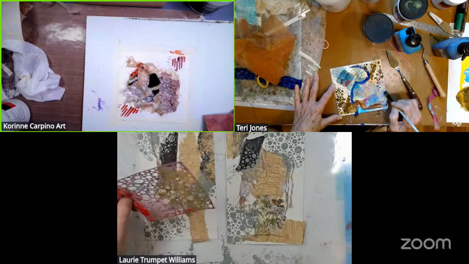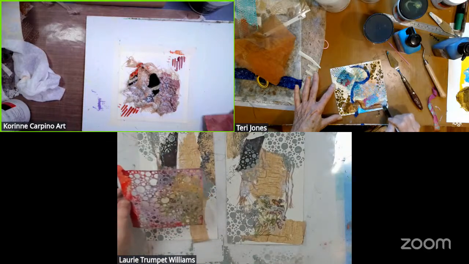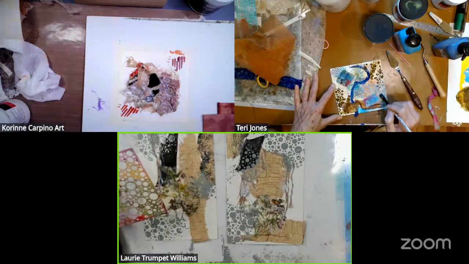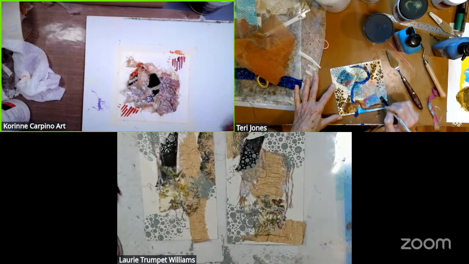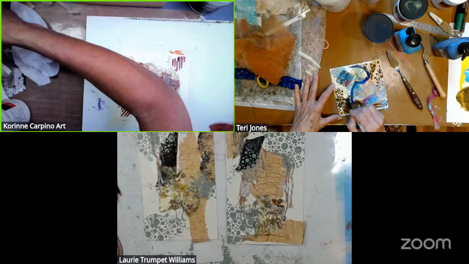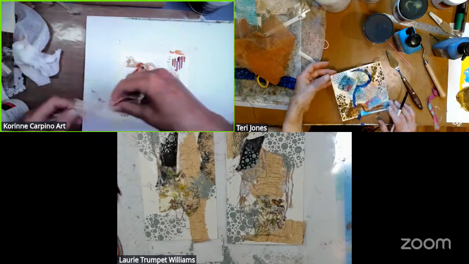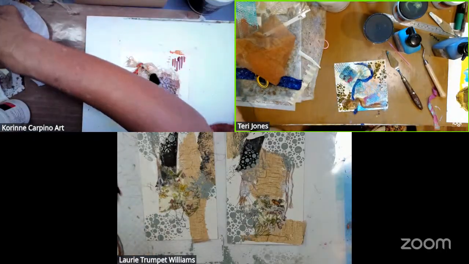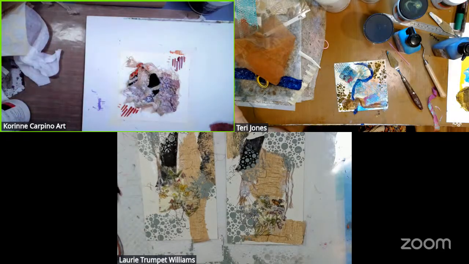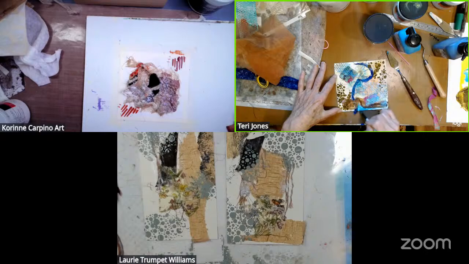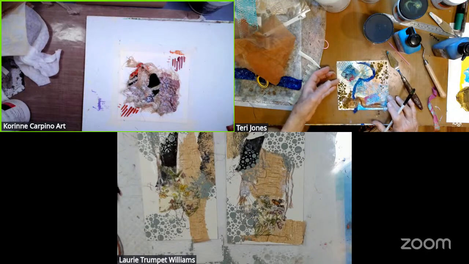The other thing we can do, and I didn't think about it for today, is we can run our paper through the Big Shot for those people who have one, and use an embossing folder to get some texture. I never did use my lace, but if I get too crazy here, I'm going to end up with a mess and it'll just look overworked.